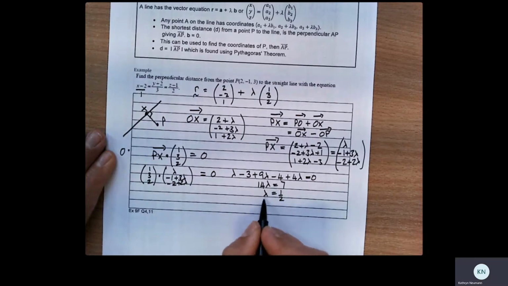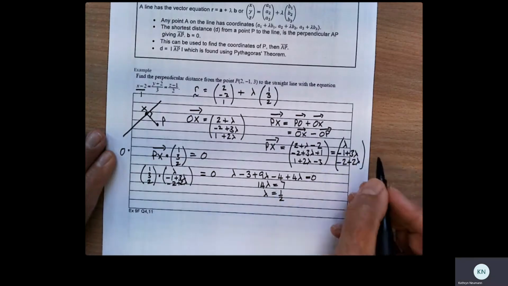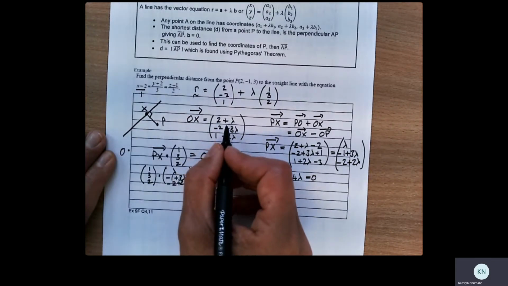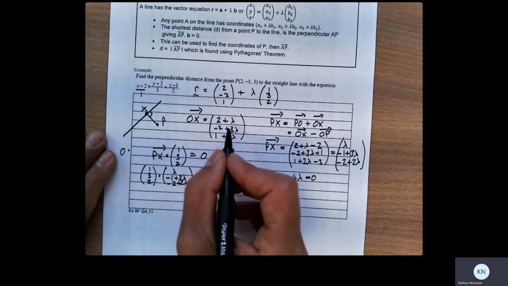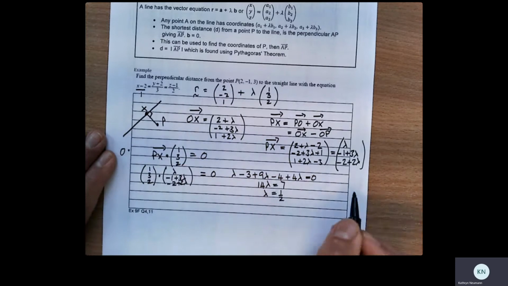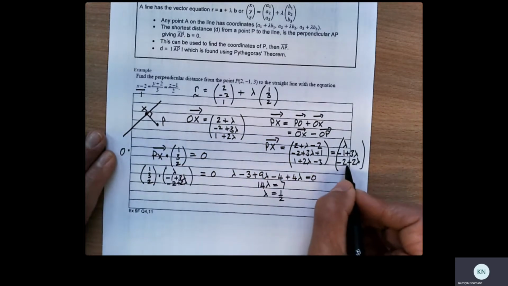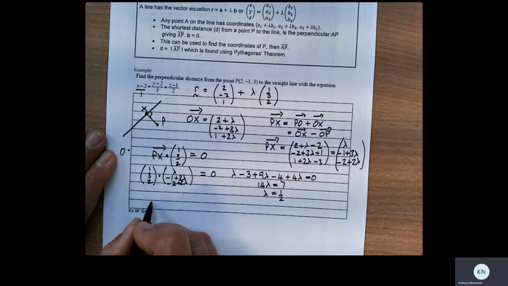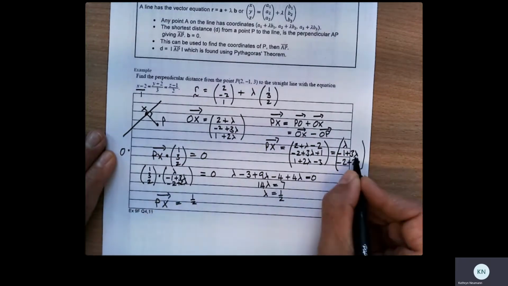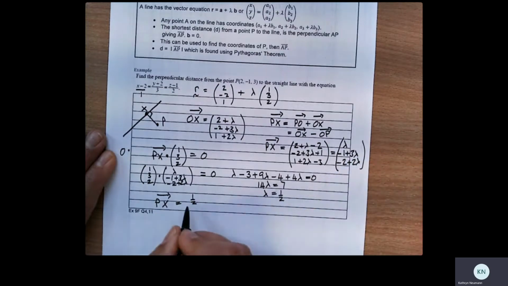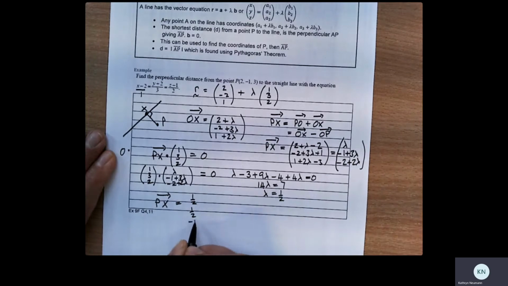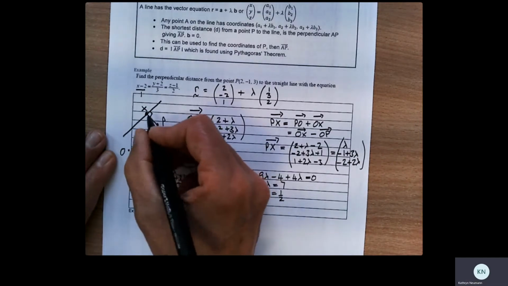Now that I know the value of lambda, I can actually work out what the point X is equal to, but actually what we're asked is the perpendicular distance. So we actually want the length of PX. So I need to put lambda back into here. If lambda equals a half, PX is going to be a half. Putting in a half here, that's going to give me another half. And putting in a half here is going to give me -1. So that's that vector there, PX.